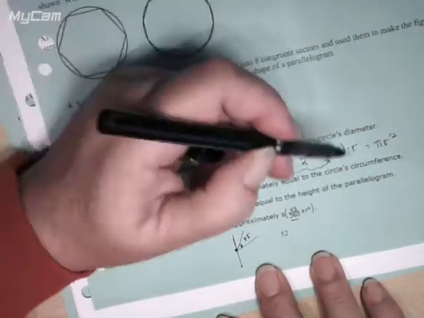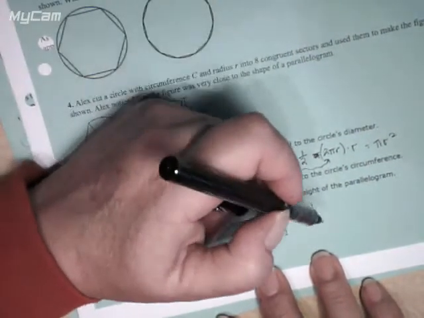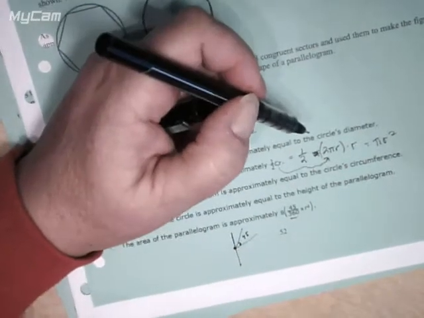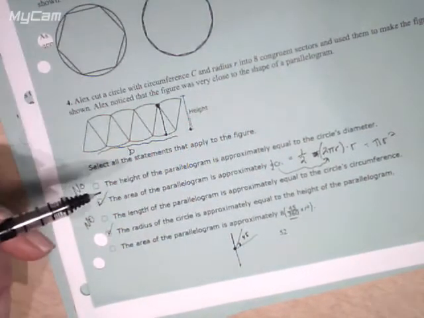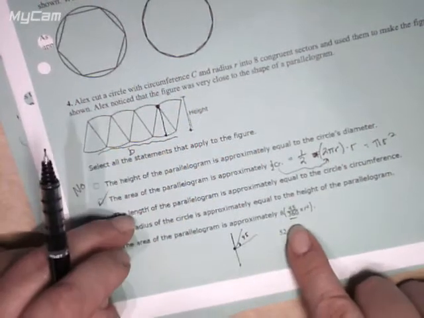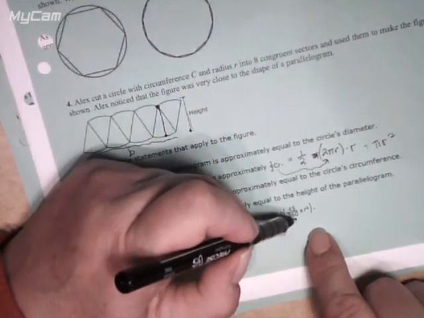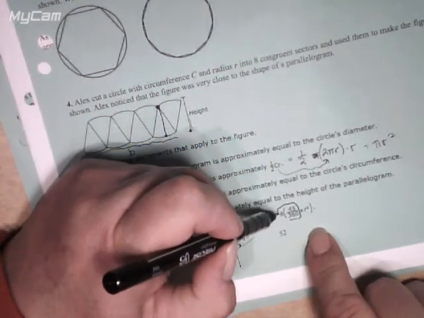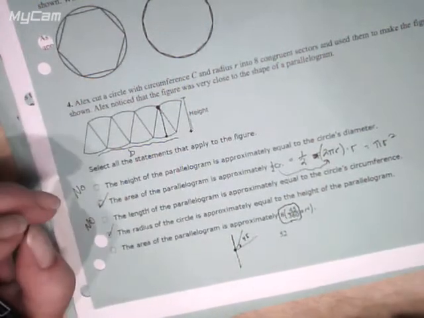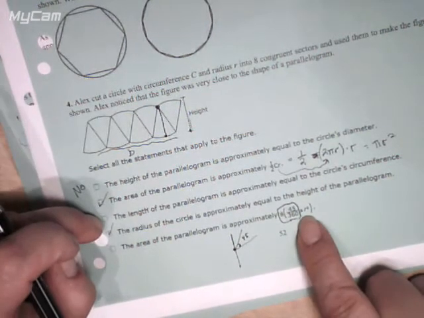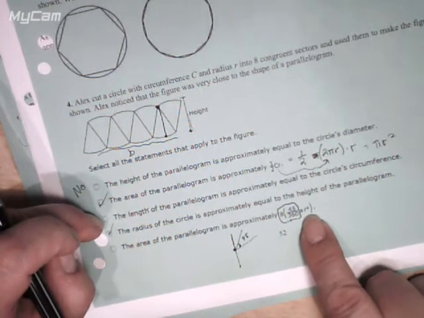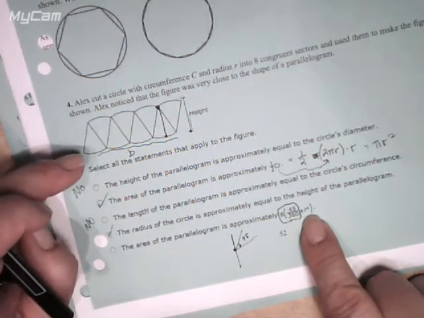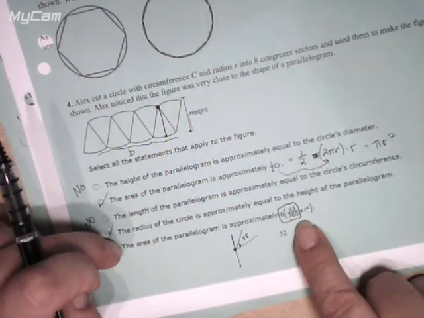All right. So let's actually take a look at this. So we've got 8 times that. So basically these are equalizing each other. Times pi r squared. 8 times 45.